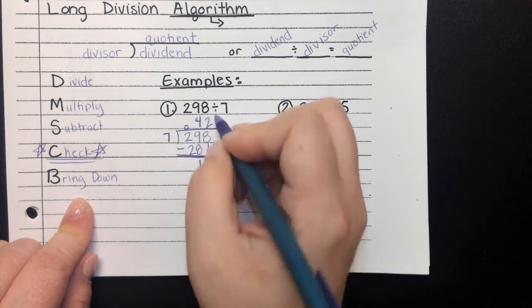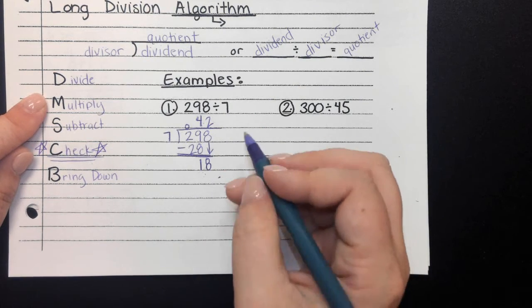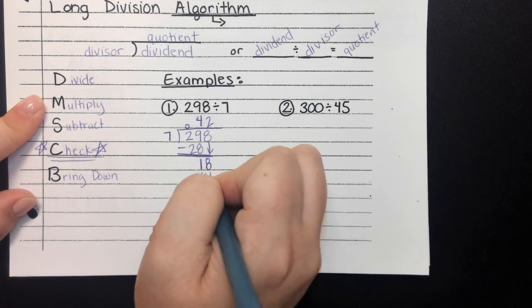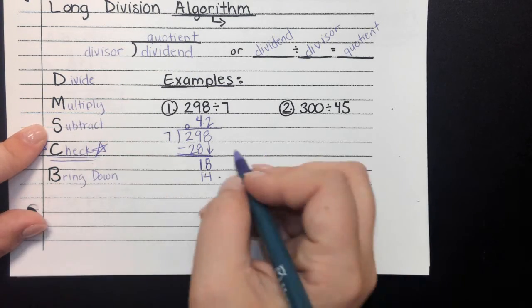And 7. So now we're ready to divide. We just did the dividing twice. Multiply. 2 times 7? 14. So after we brought down, we just went right back to the top, right? After multiply, we need to subtract.